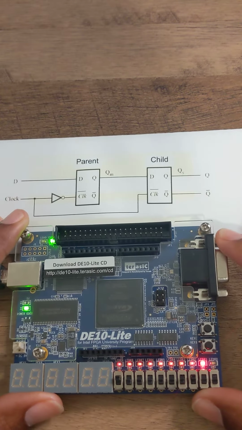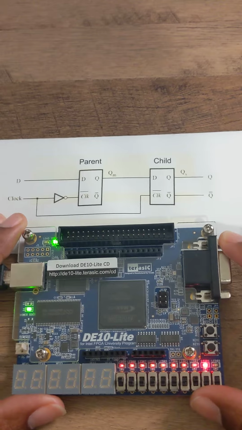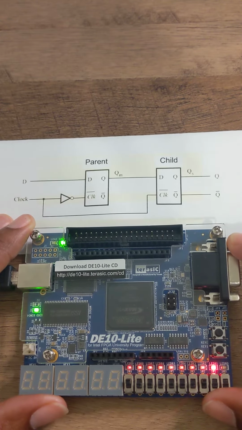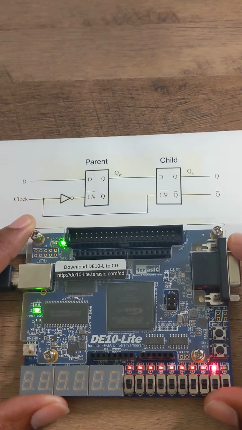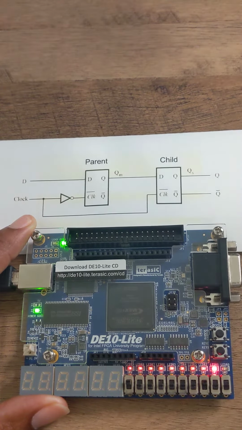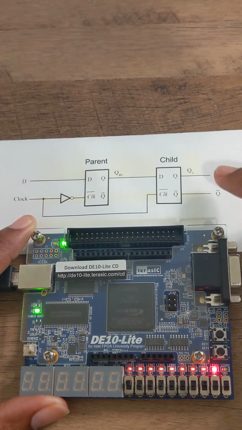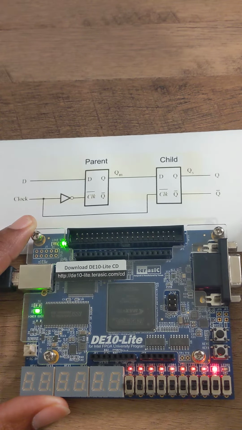This video is for the students in CET3136C, which is Logic Devices Programming. This is a quick demonstration of Lab 7 Part B, where we have a parent-child latch. So keep in mind that the parent is in control and the output from the child won't be visible unless the parent releases it to do so.